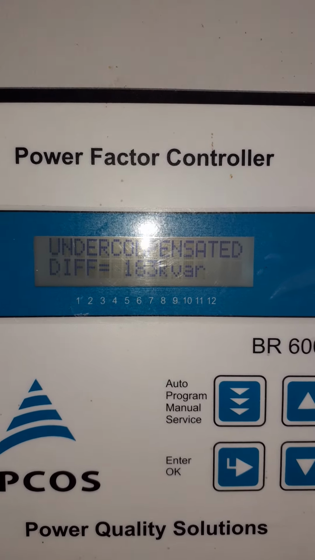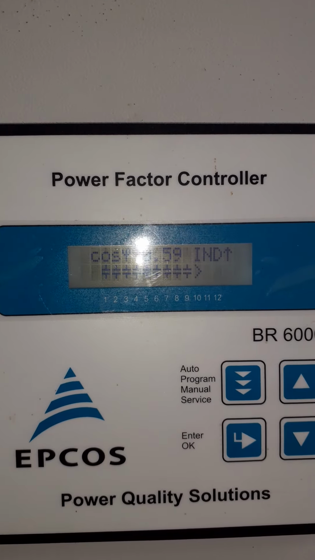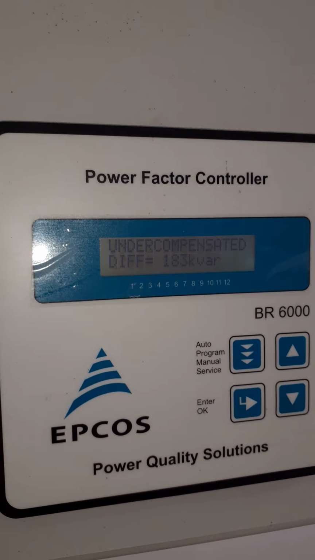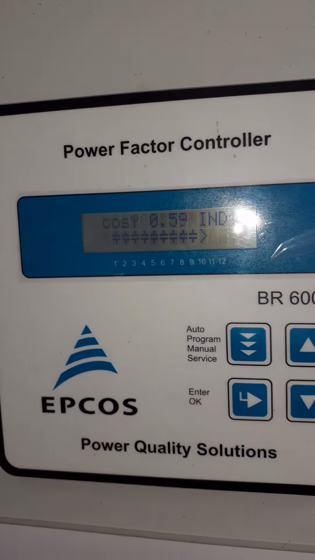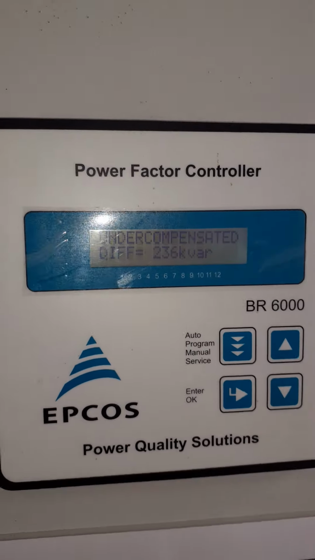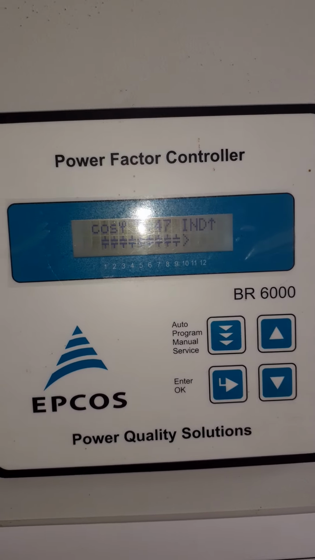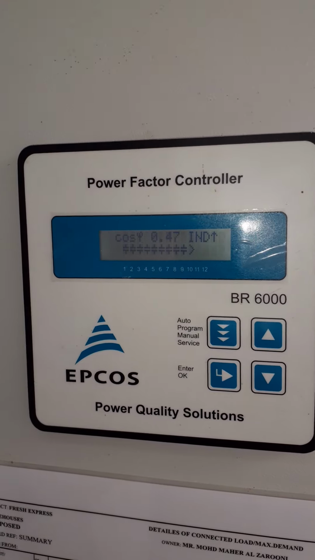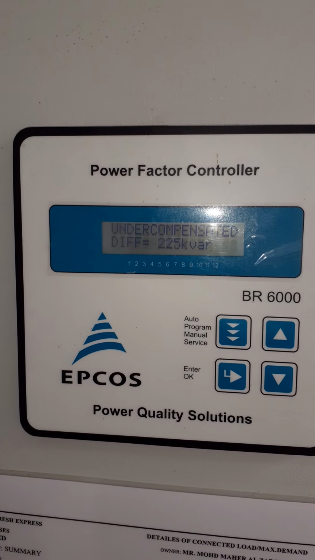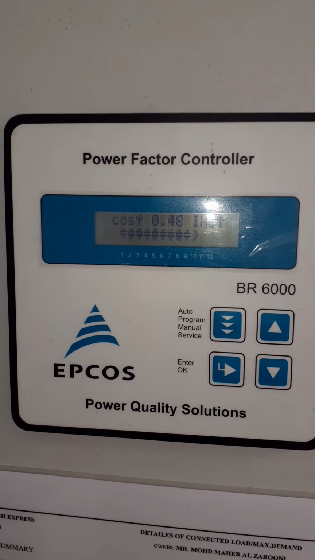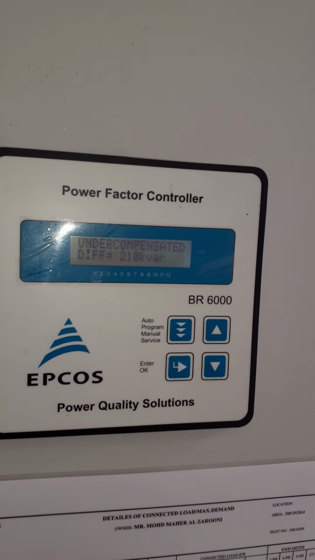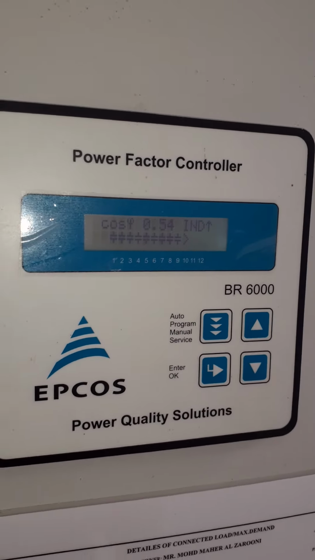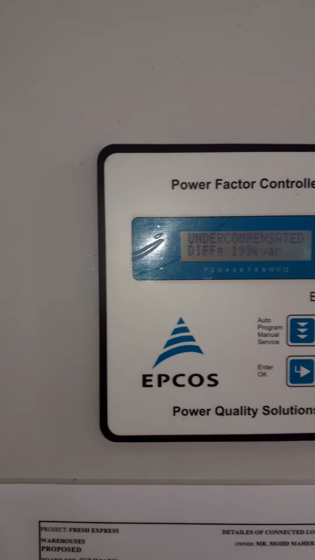We require at least 0.98 or 0.99, but in this case you can see it is 0.59, which is very low. If you divide the kW by the kVA, this is what we are getting. So there's a lot of loss.